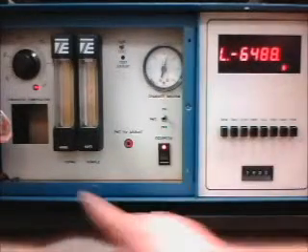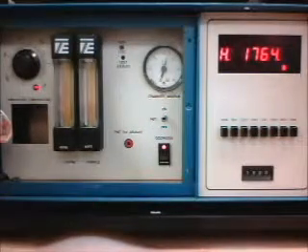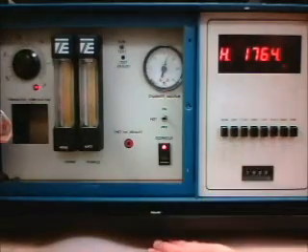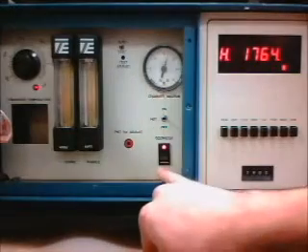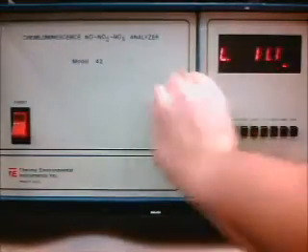We have flow through both the ozone and the sample lines. Right now it's set to run mode, and the ozonator and PMT are both on. So I'll close this up.